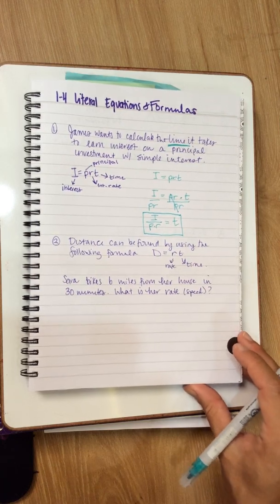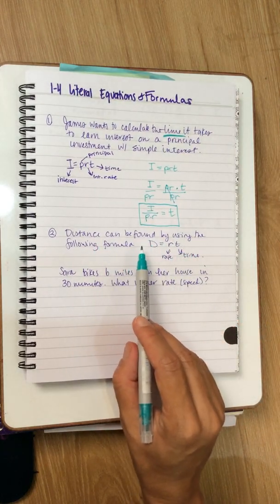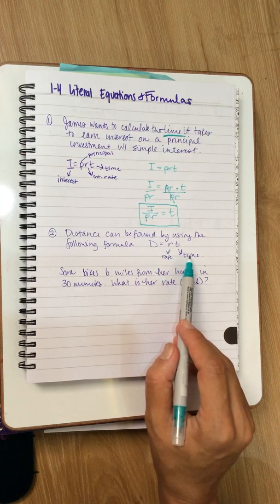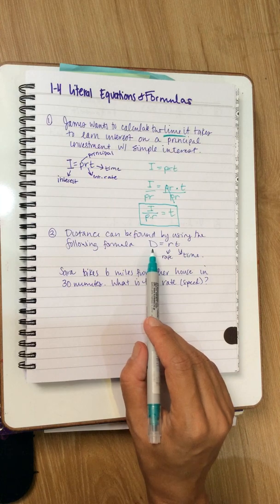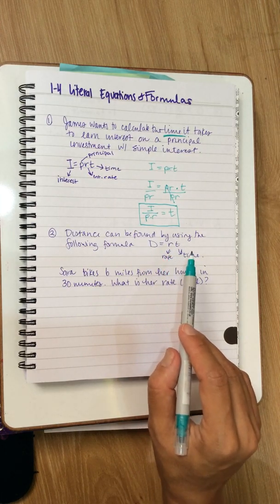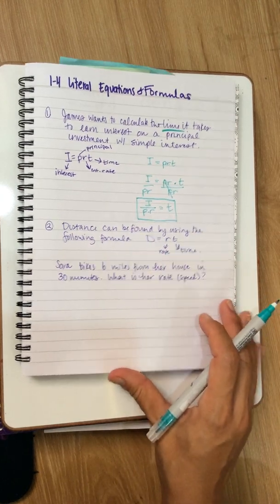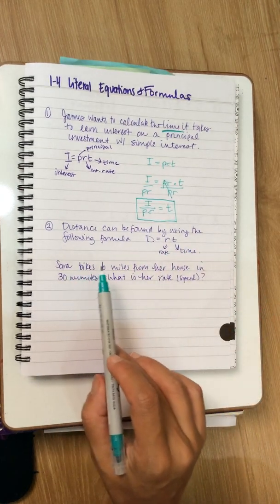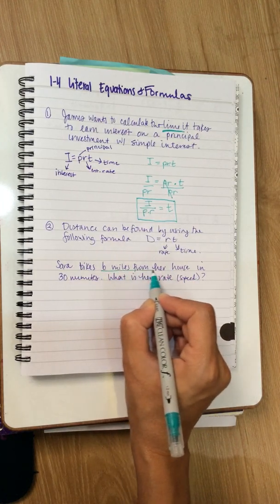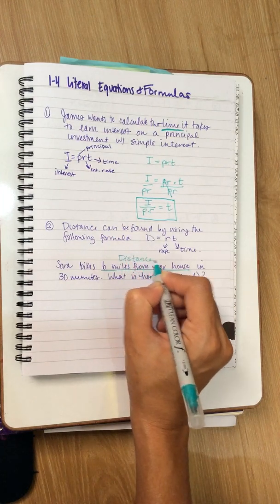Let's try another one. Here's another formula. Distance can be found by using the following formula. Distance equals the rate, or kind of your speed, times the time it took to travel there. So if I was going to travel 100 miles, I could take how fast I'm going times how long it would take me, and I could figure out the distance, right? So here's an example about Sarah. Sarah bikes 6 miles from her house. If she's biking 6 miles from her house, that is her distance, right? That's how far she's going.